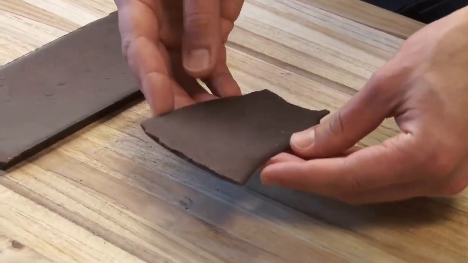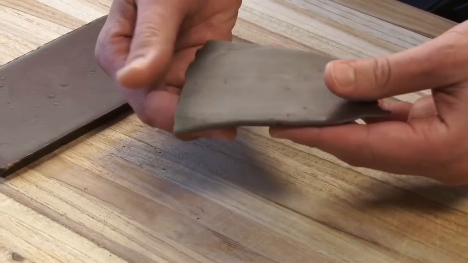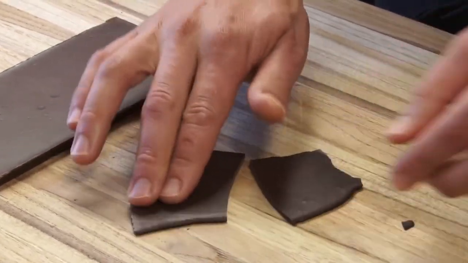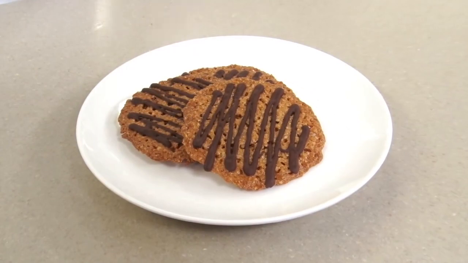Now as you can see, it displays all of the desirable characteristics. It's shiny, it snaps cleanly, and it doesn't melt on my fingers. This is the science of good cooking.